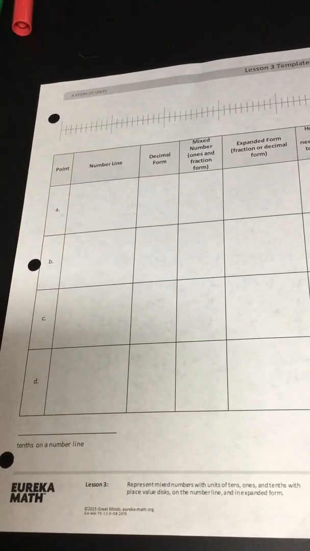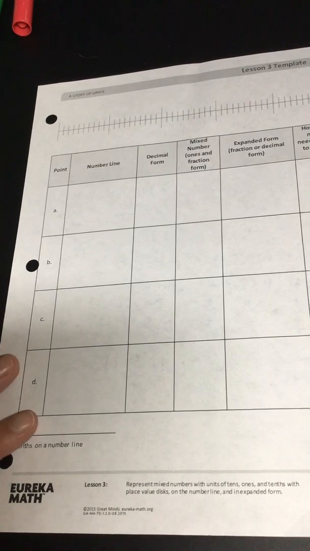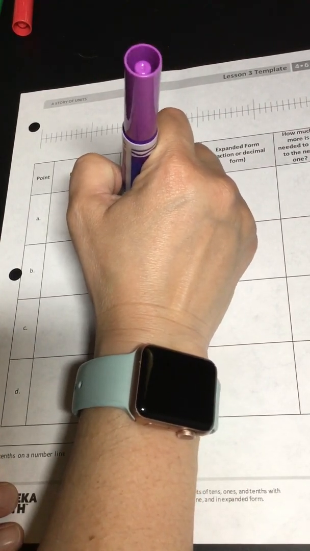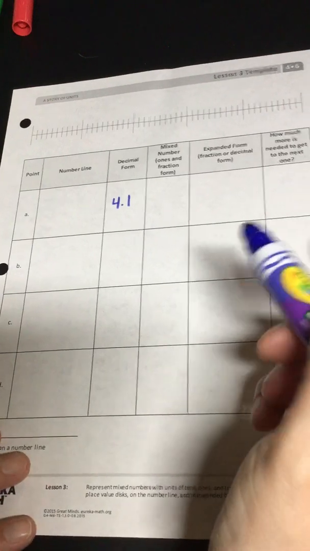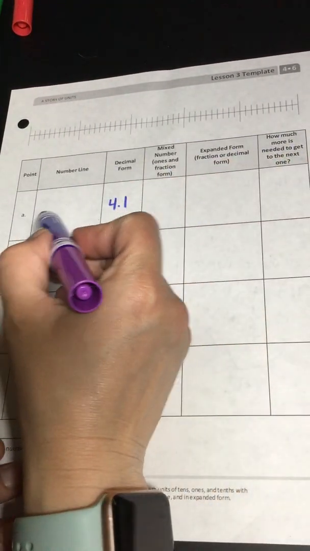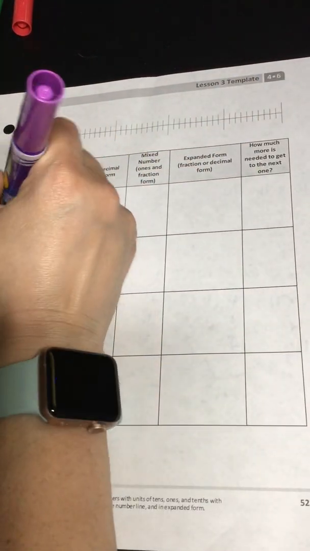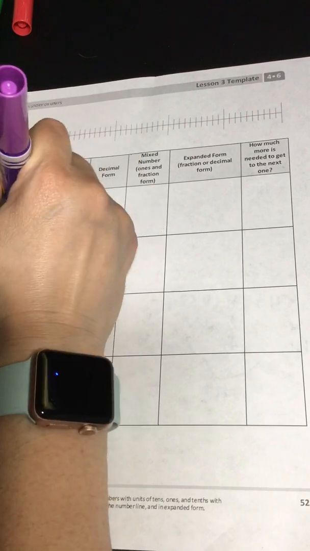And we are going to solve, let's do 4.1, okay? So I'm going to show that in decimal form, okay? And it wants to see it in a number line, mixed number form, so the ones in fraction form, expanded form, and then how much more is needed to get to the next one, okay? So we're going to do our number line, okay?